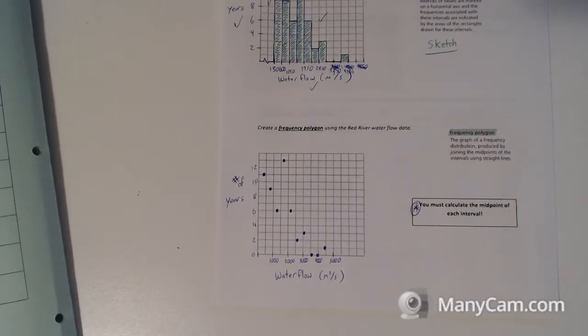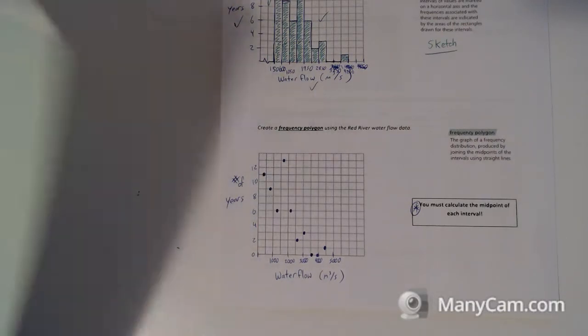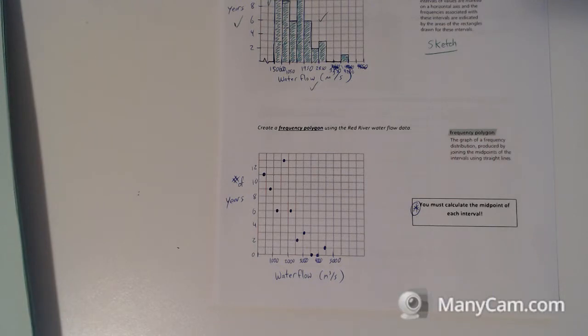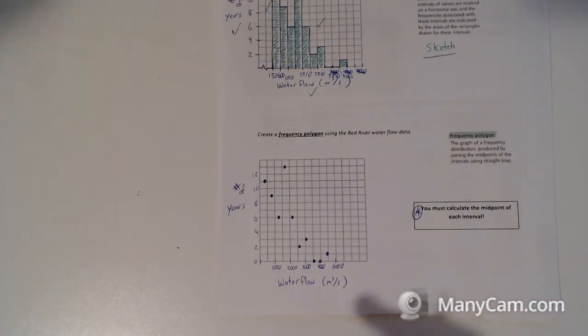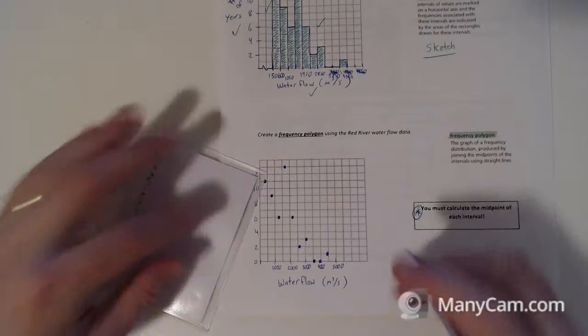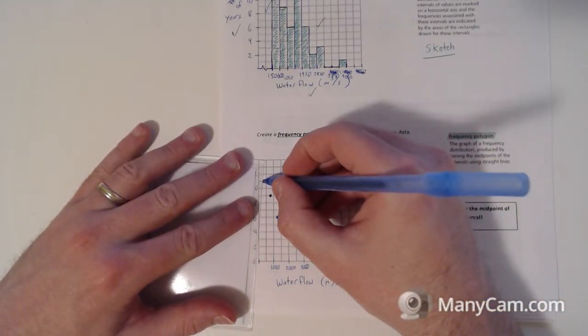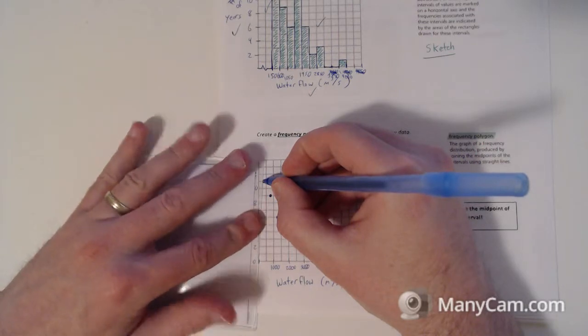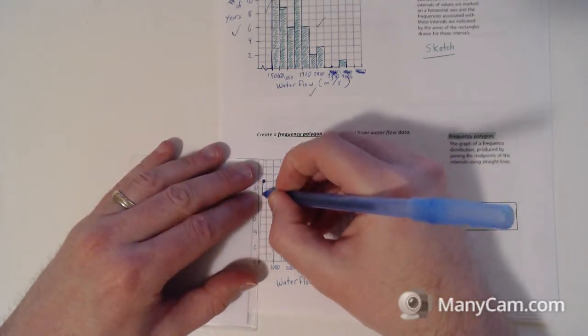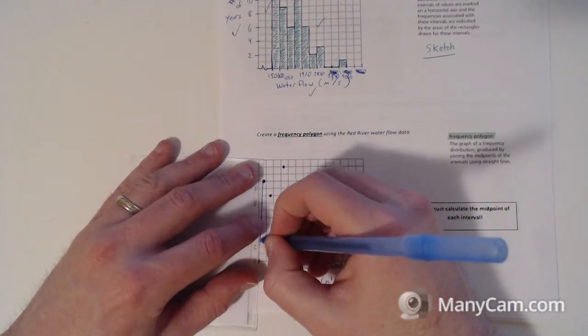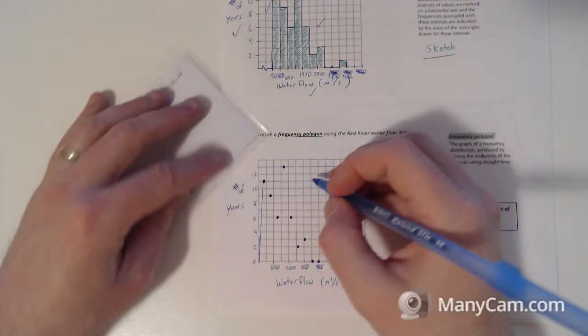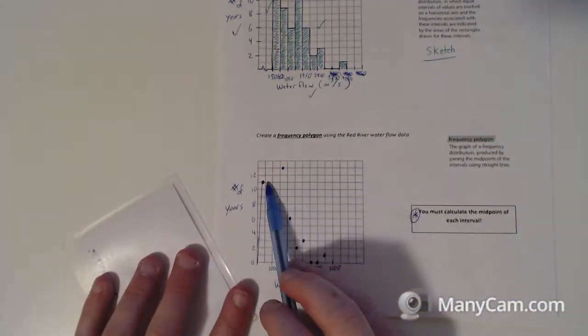And it's not very pretty yet. And then all we do is actually just connect the dots. So it is a lot like a line graph. So again, make sure you use a ruler. It really bothers me when I see these things freehand. Wish I had a better ruler. And make sure you don't skip a dot.